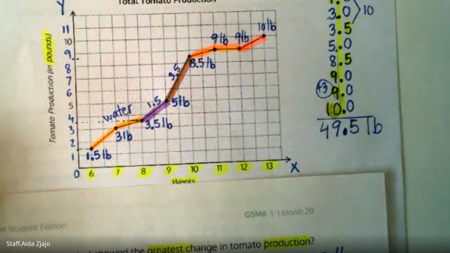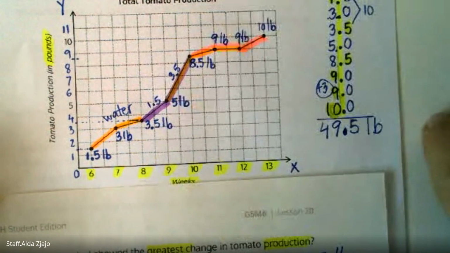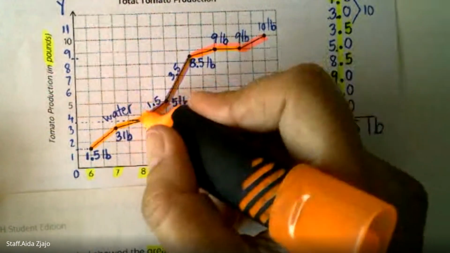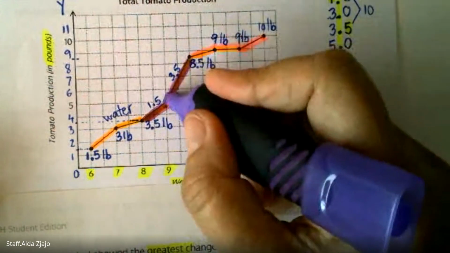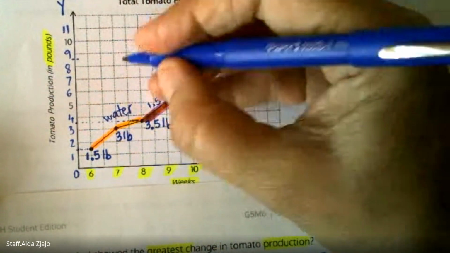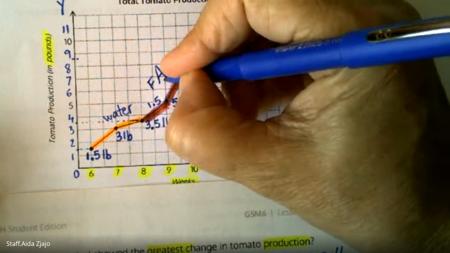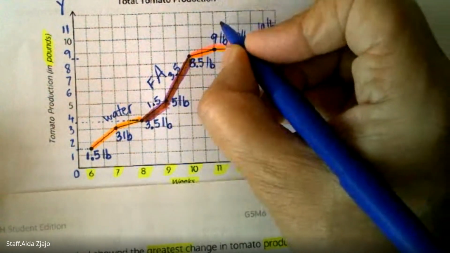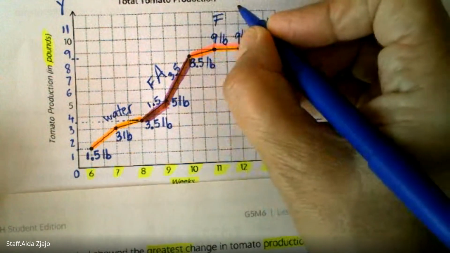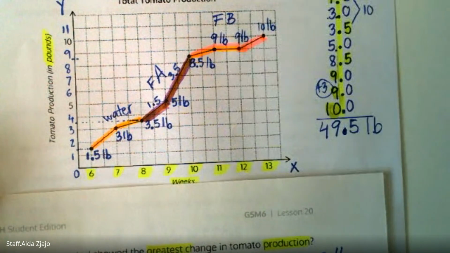The purple actually looks like brown because I have orange also. So this was fertilizer A, and then this was fertilizer B.